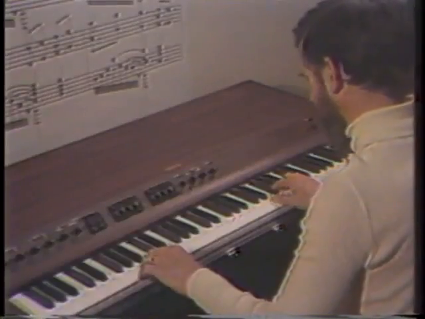Let's see how one might record music from the synthesizer. To do that, we first select an area that we'd like to record into and hit record. Severo.